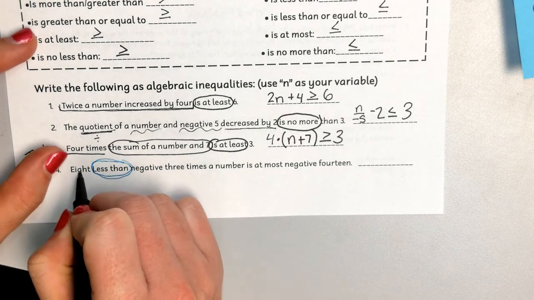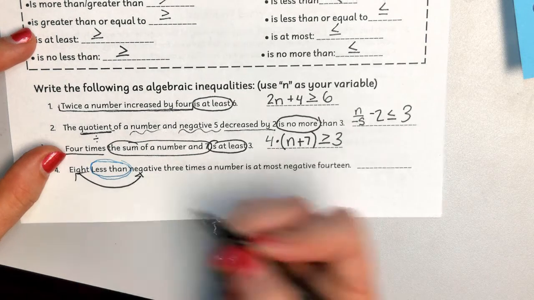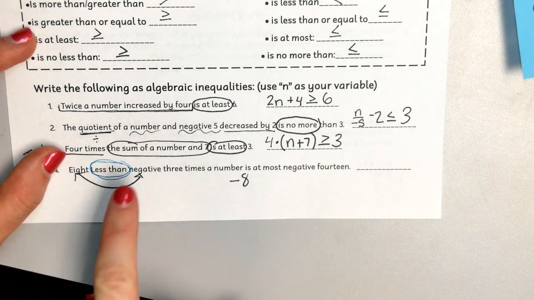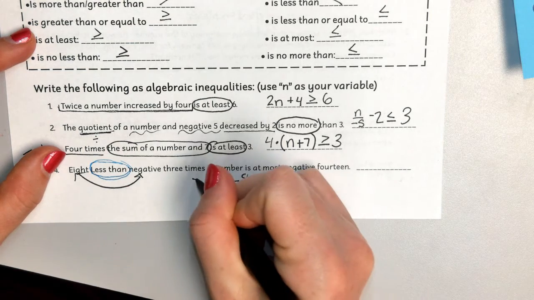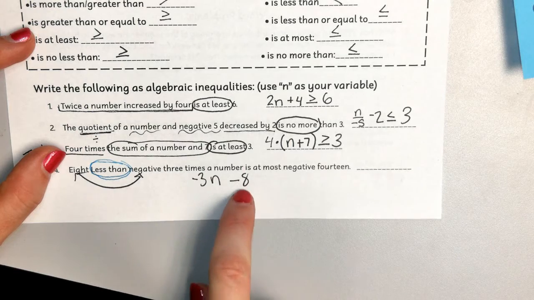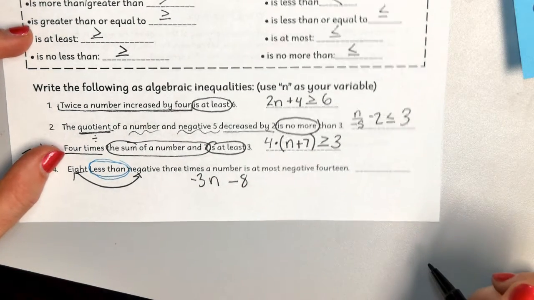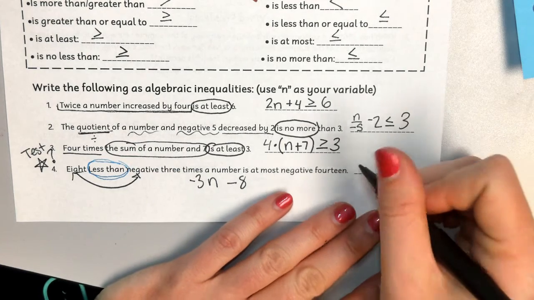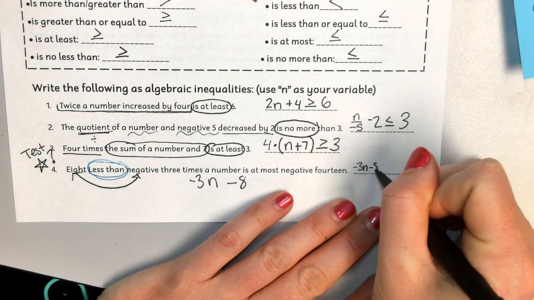So this 8 less than means we need to switch it around and then subtract. So negative 3 times a number, and 8 fewer than that, we need to subtract at the end. So 8 less than negative 3 times a number is negative 3n minus 8.